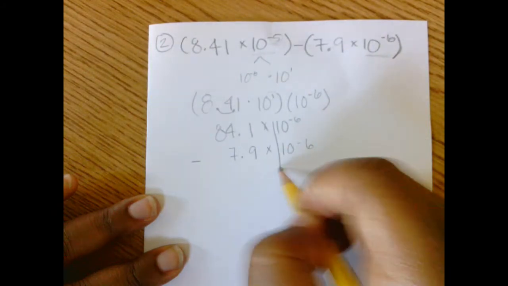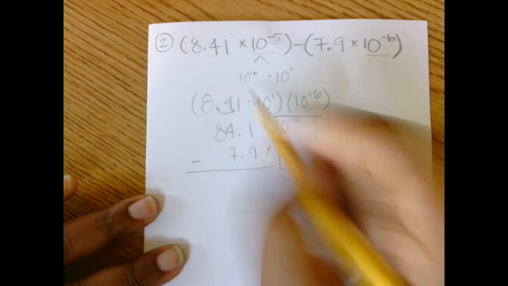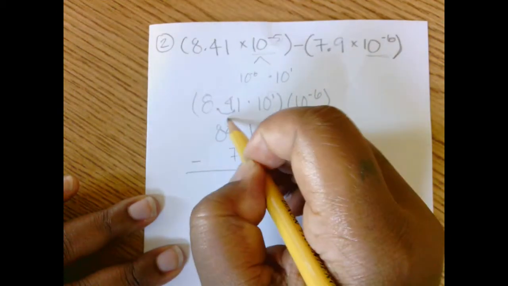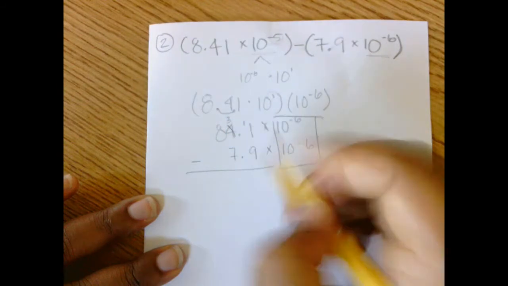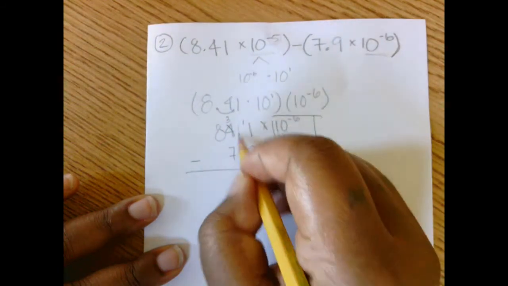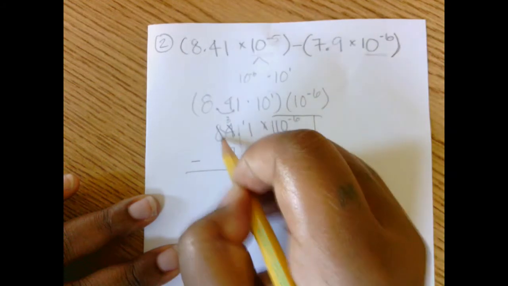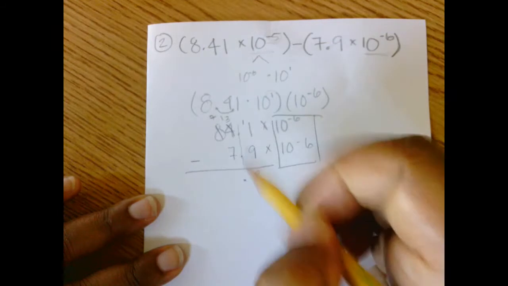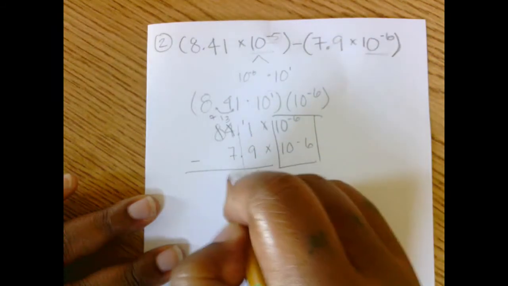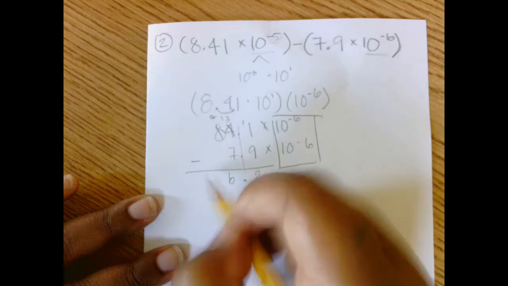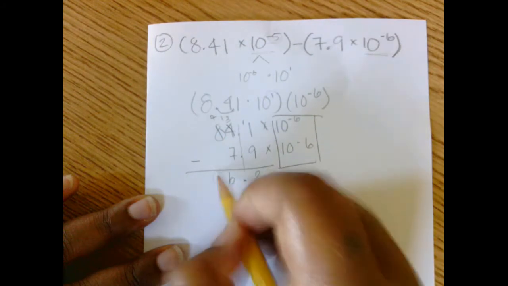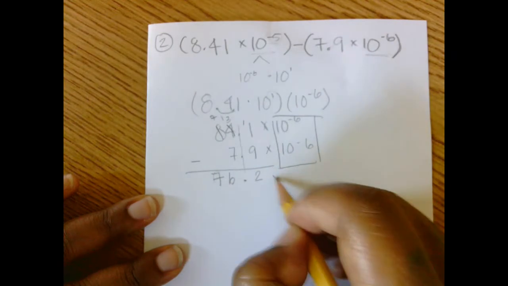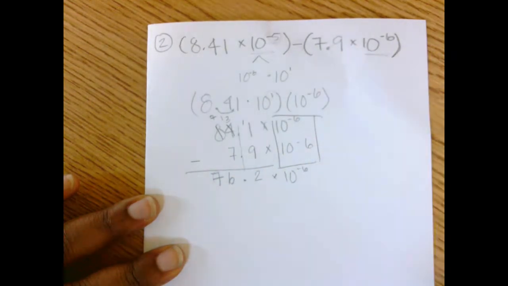I know these exponents are going to remain the same, and these decimals need to be subtracted. I can't subtract 9 from 1, so I'm going to borrow from the 4. It becomes a 3. 11 minus 9 is going to be 2. Bring down my decimal. Can't subtract 7 from 3, so I borrow from the 8. The 8 becomes a 7. 13 minus 7 is going to be 6. Then 7 minus nothing is going to be 0. 7 minus something is going to be 7. 76.2 times 10 to the negative 6th power is our answer.